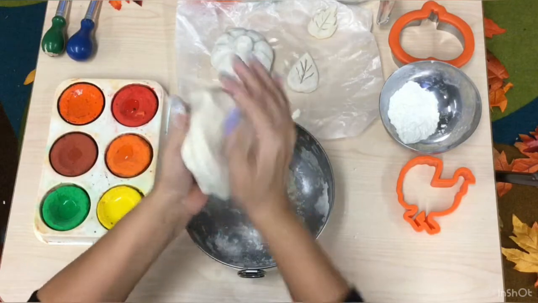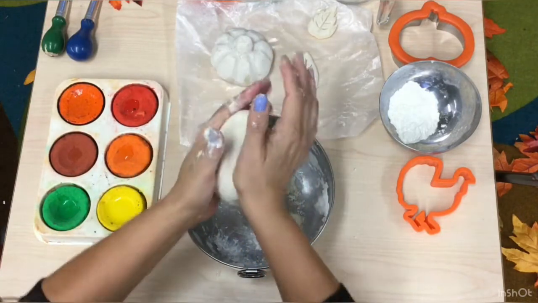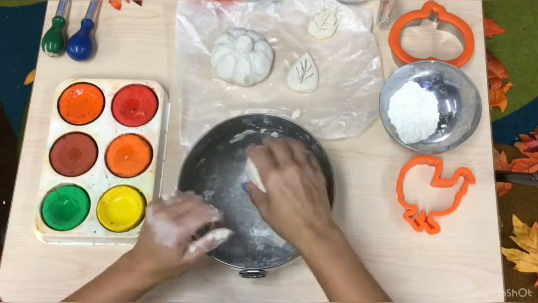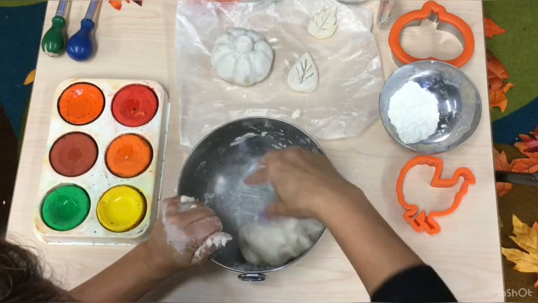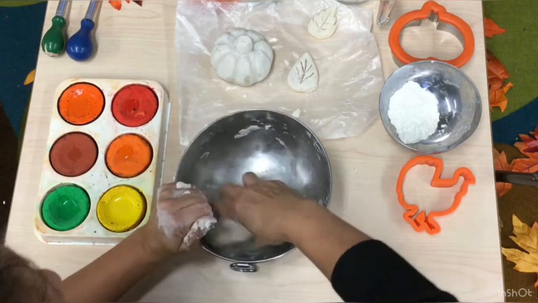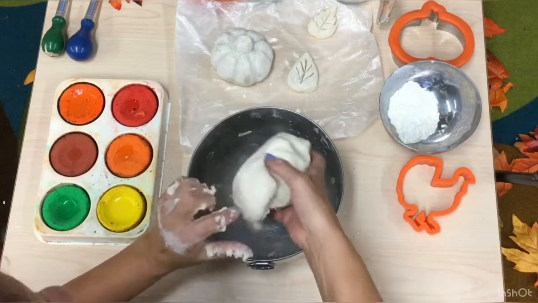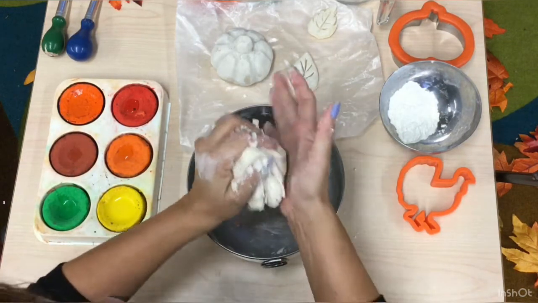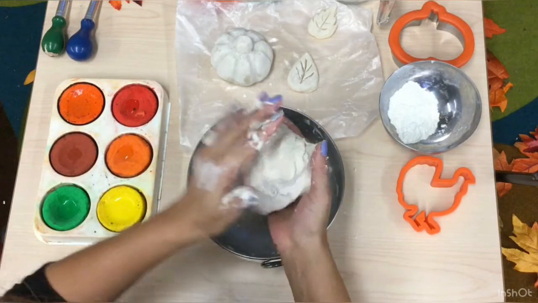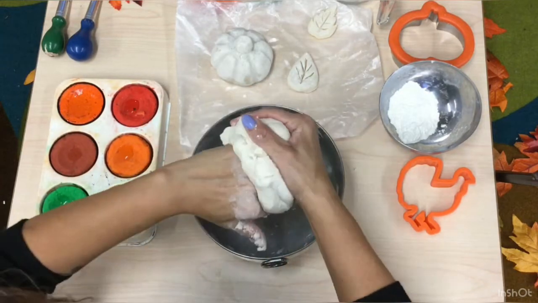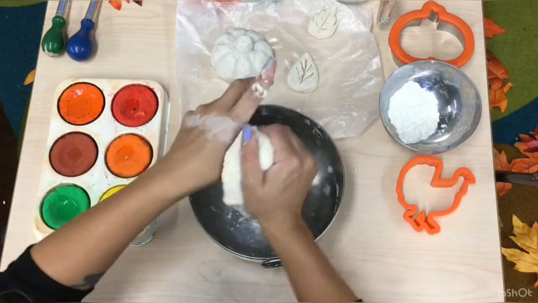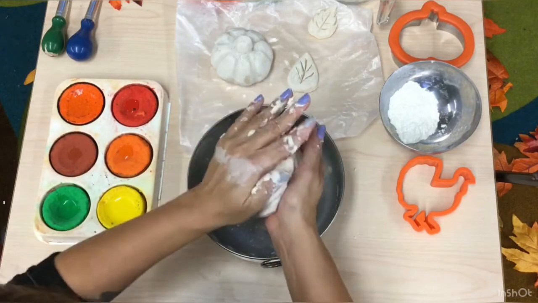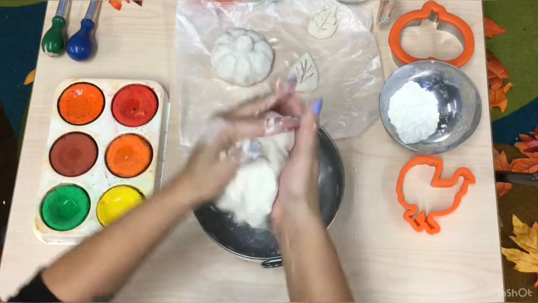If you put it in the oven, it'll be a little bit faster. When I made mine with my daughter, we put the oven at 120 and we left it in there for 2 hours and it was still a little soft. So we left it a little bit longer. It depends on how your oven works.